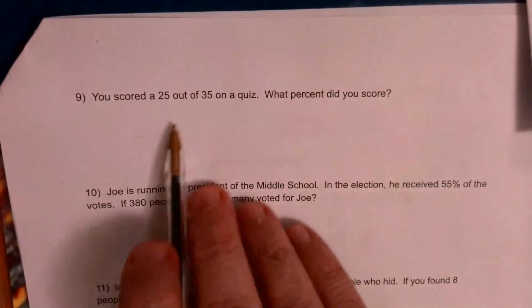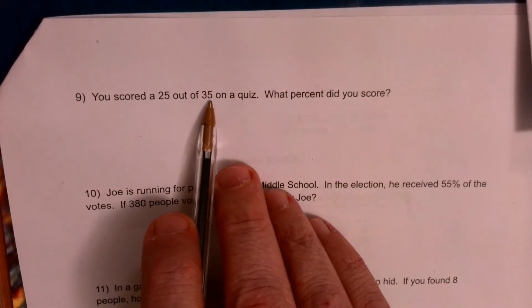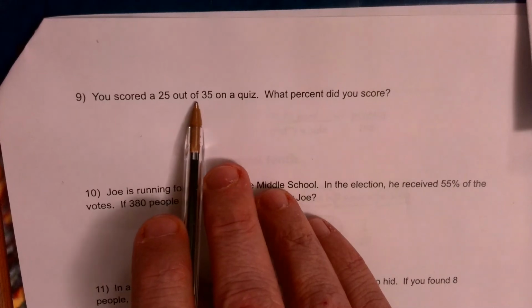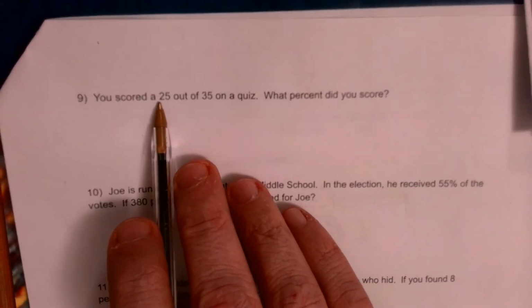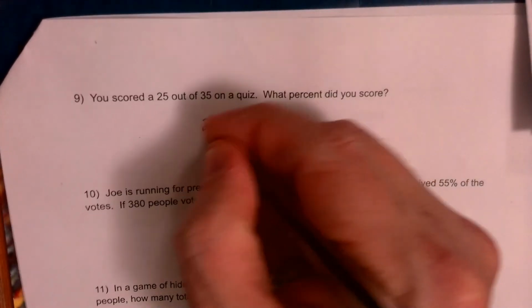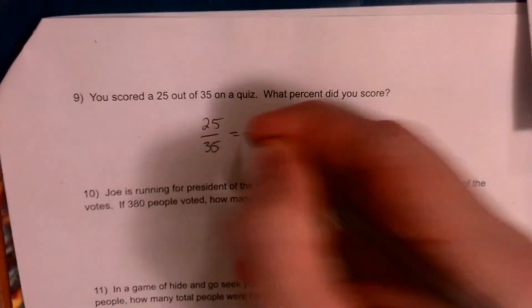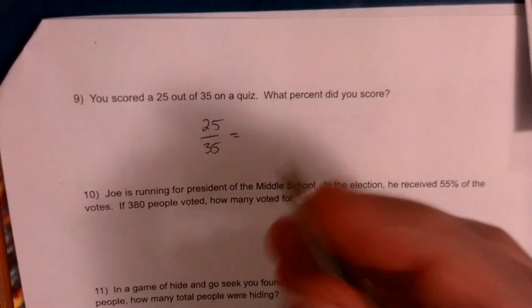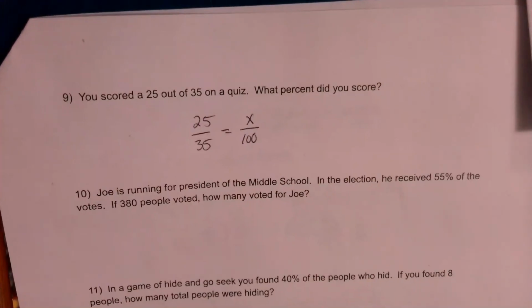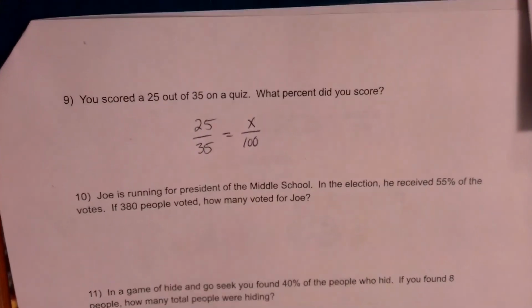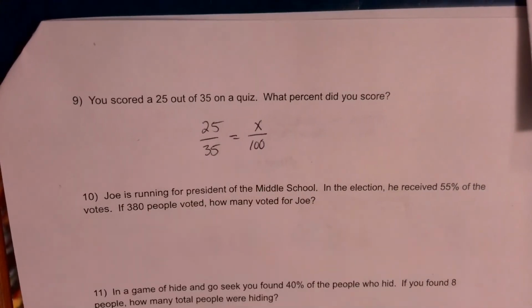Well, it is out of a total of 35 points. There's your total, and there's that "of." So it's disguised in here. Here's your "is," right? Here's your part. So you got a 25 out of 35. I'm just going to set these up and not solve them. What percent, x over 100? There's the proportion that will be used to solve that. Okay? Multiply diagonally, divide by the third number.